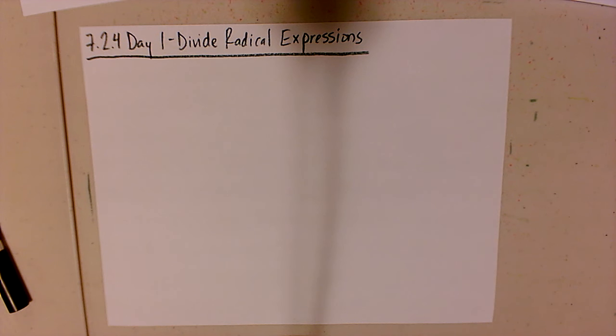By the end of this, you should be able to divide radical expressions that have the same index and then simplify expressions that have radicals in the denominator. So the goal is to always get your radical out of the denominator. Your fraction will be completely simplified when you don't have any radicals in your denominator.